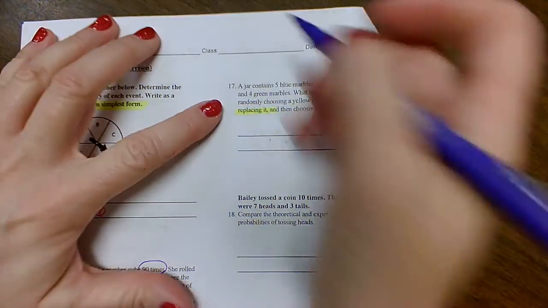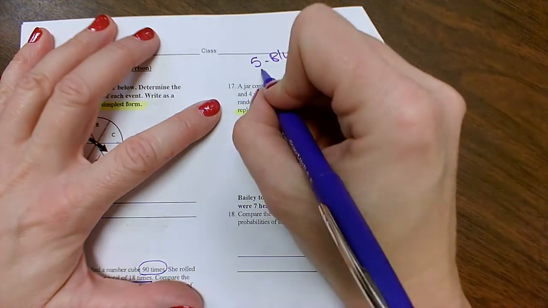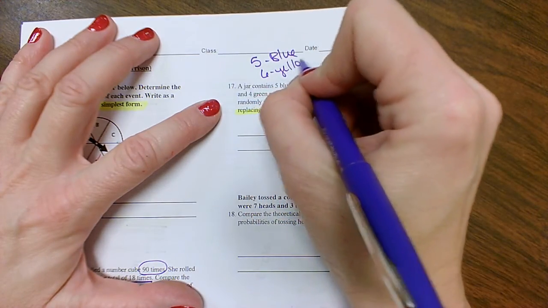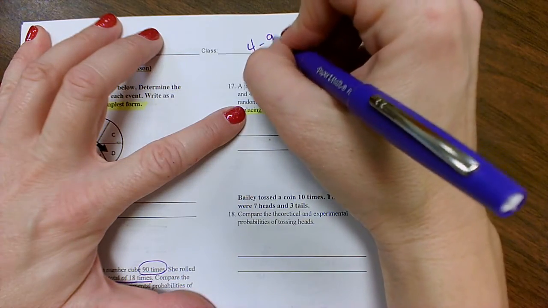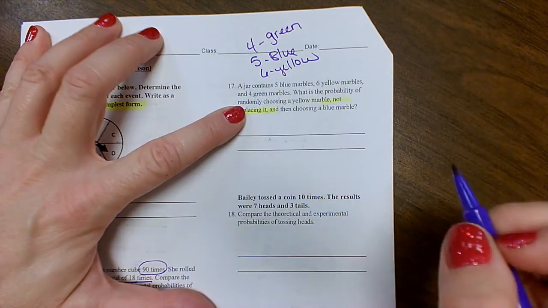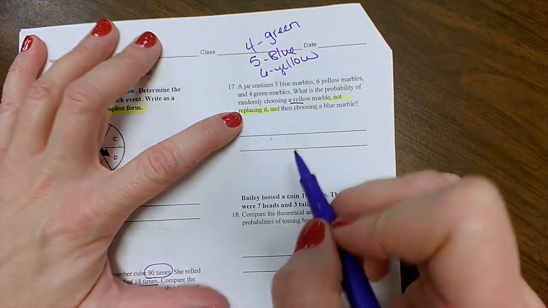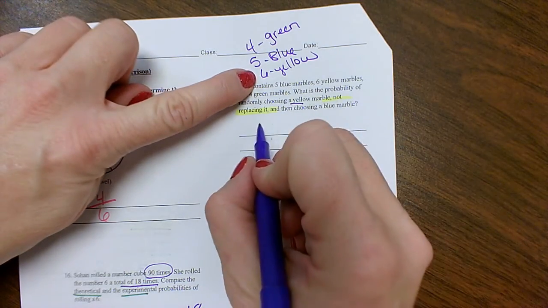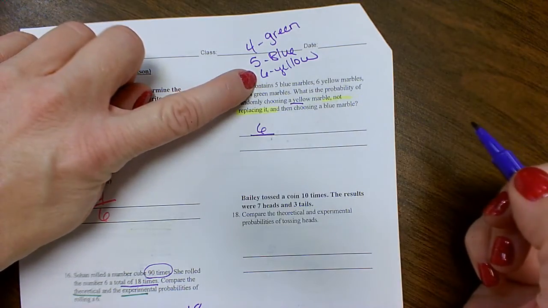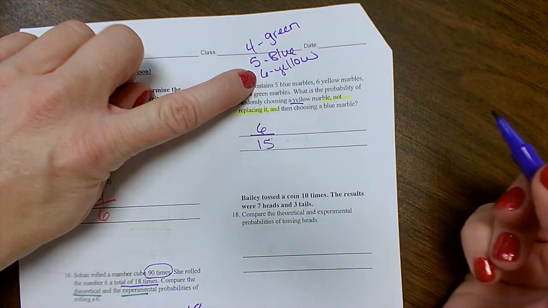Okay, you have 5 blue, 6 yellow, and 4 green. What's the probability of randomly choosing yellow? There are 6 yellow marbles. You have 6 chances out of how many? 15.